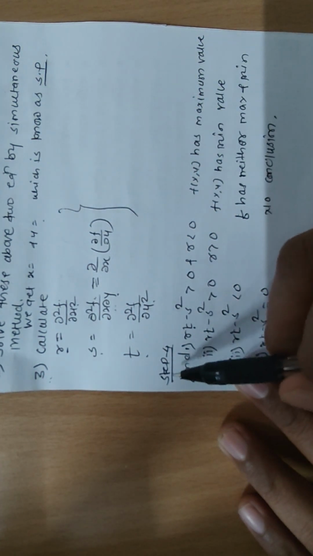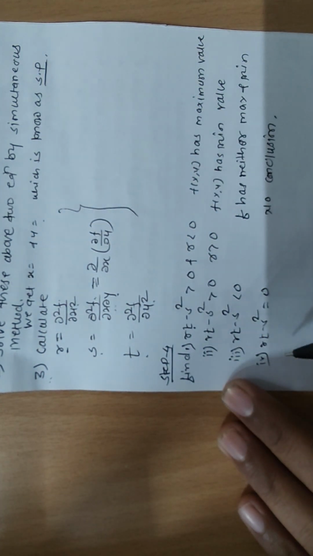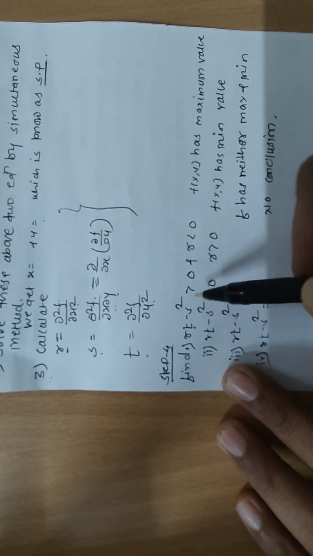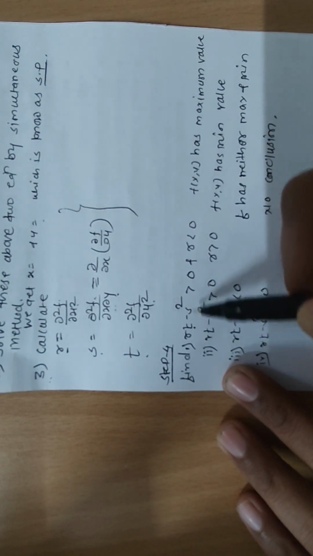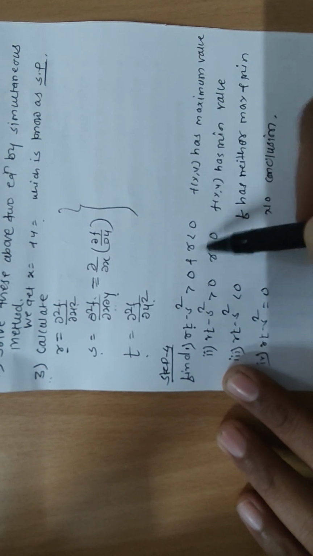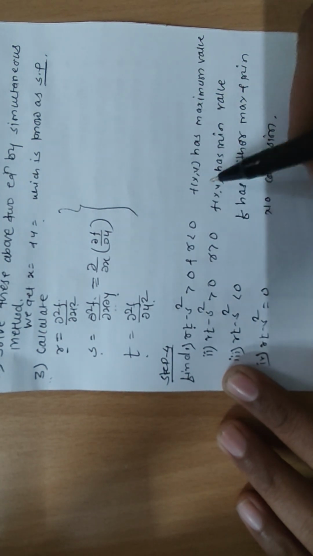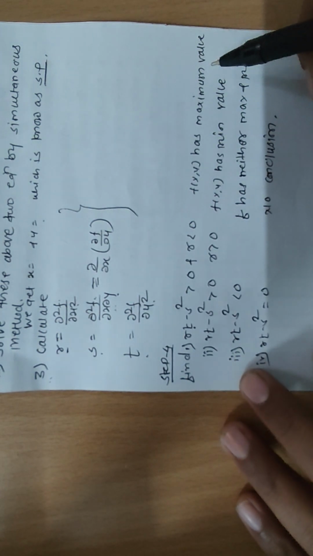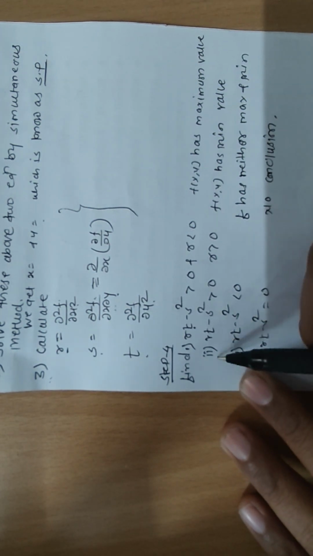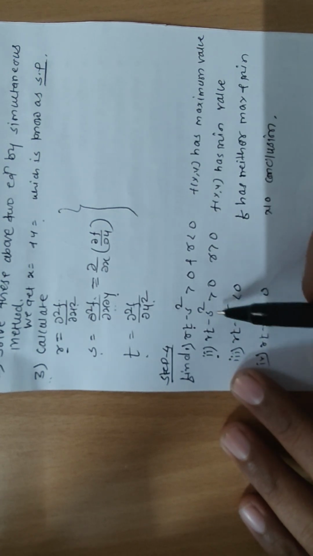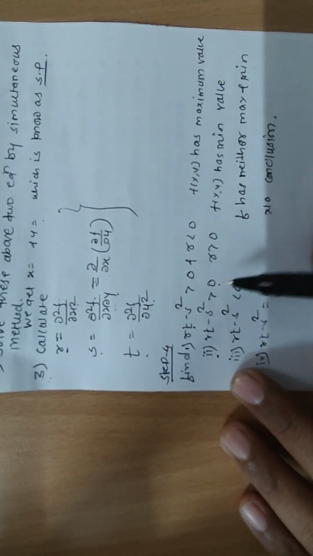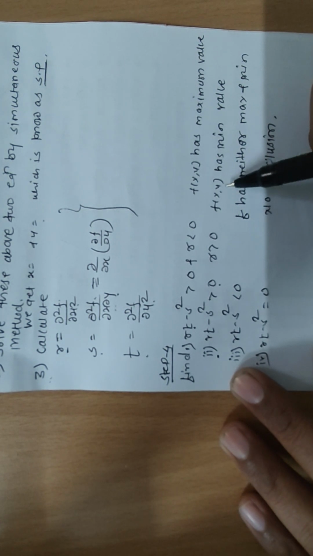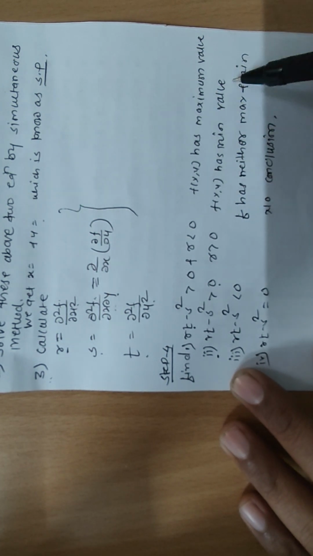Here in step number 4 there are 4 sub-cases. In the first case, if r t minus s square is greater than 0, and also r is less than 0, then you can say that f of x comma y has a maximum value. In the second case, if r t minus s square is greater than 0 and r is also greater than 0, then your function has a minimum value.